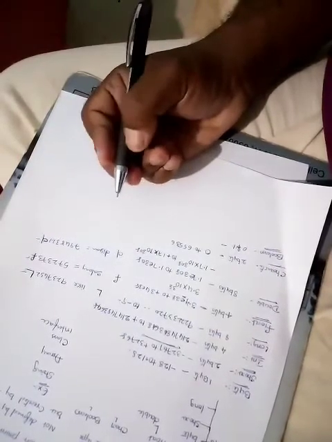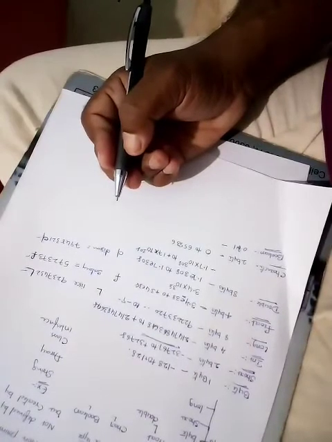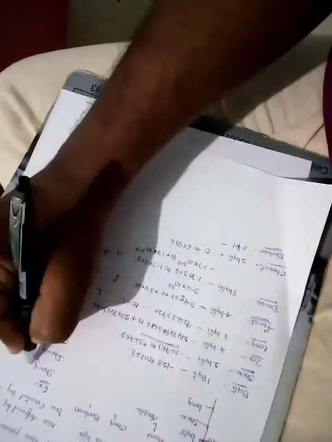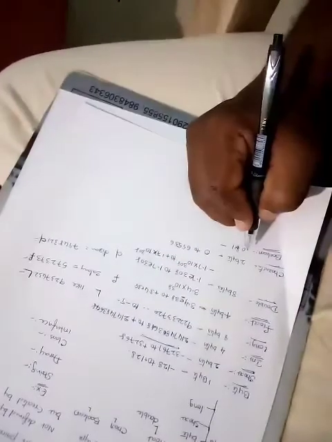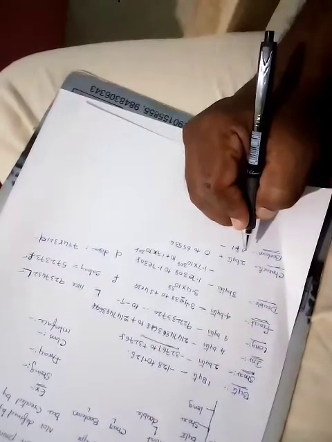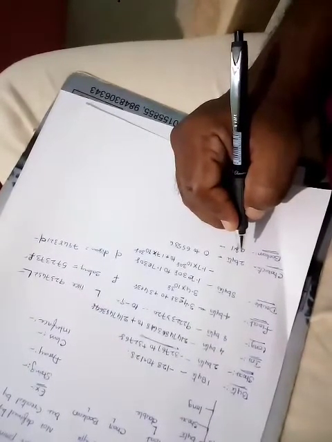Now when it comes to non-primitive data types: string, array, class and interface. As we have discussed, a non-primitive data type is created by the programmer, as it is not defined by the programming language priorly.